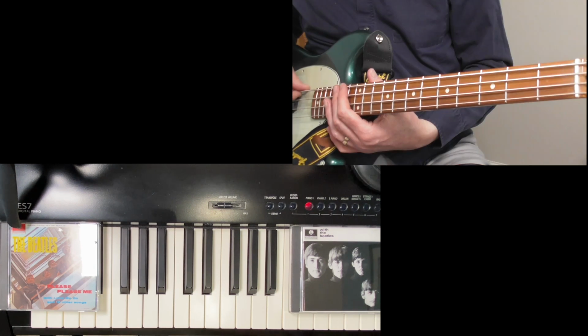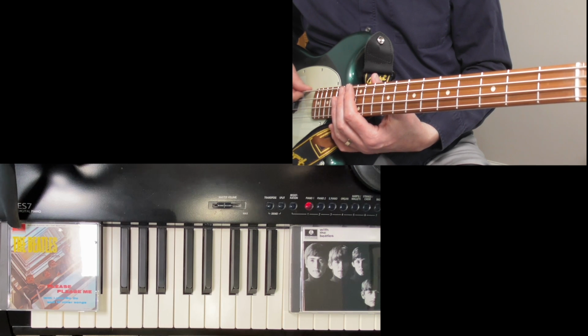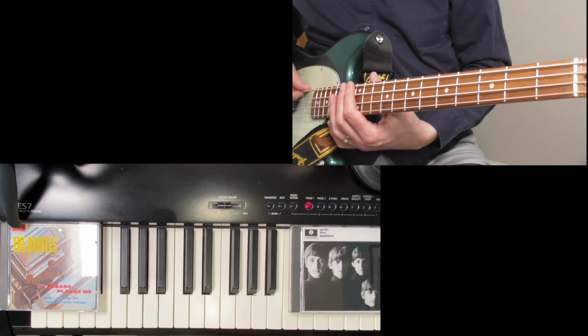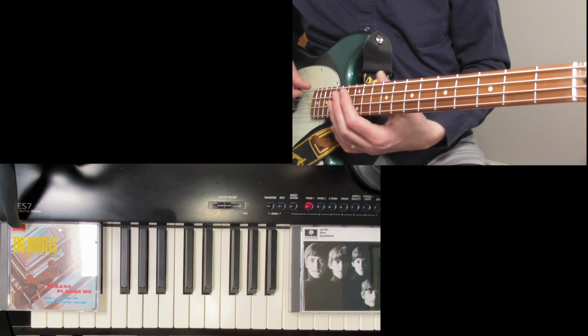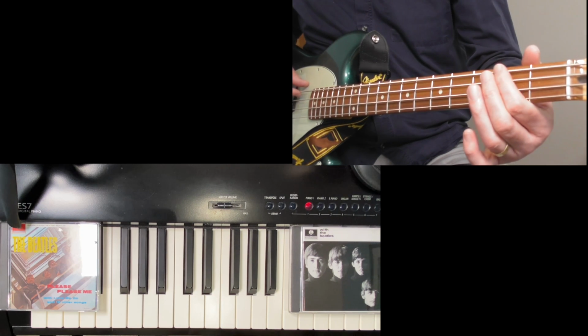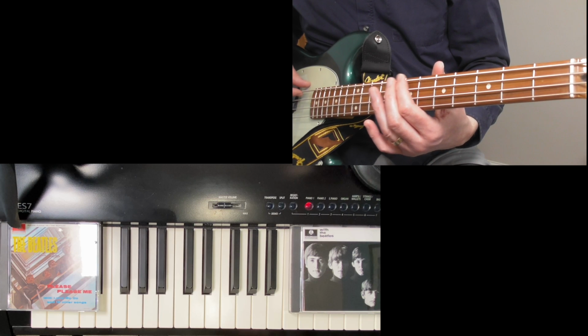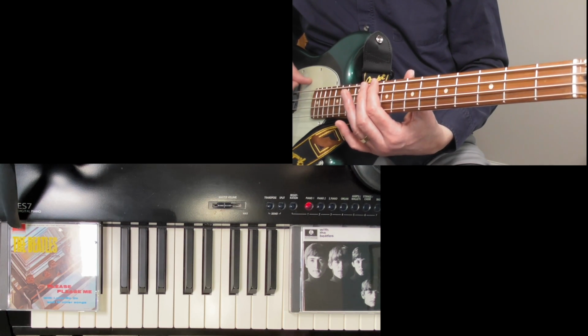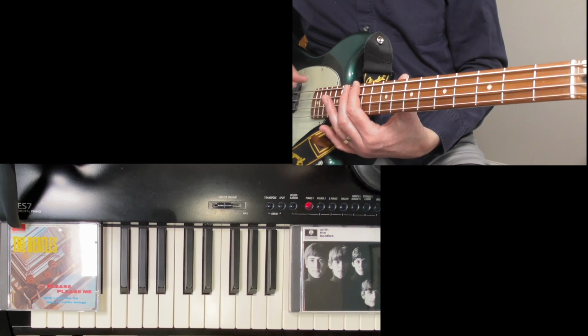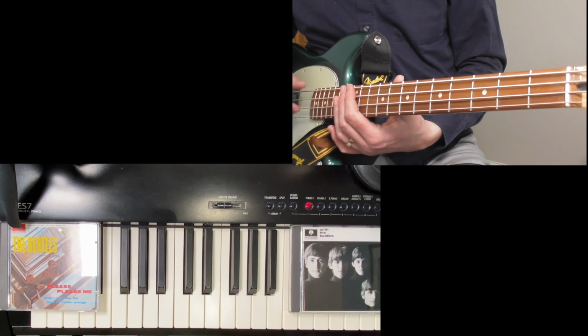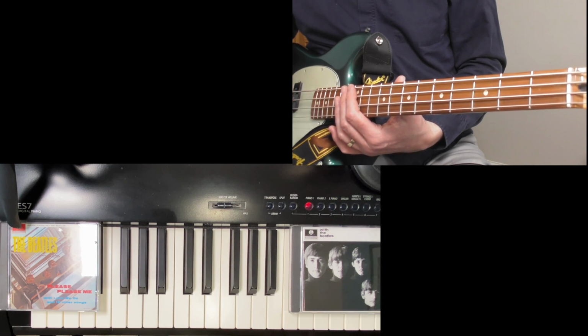Okay, now I wouldn't worry about anything above the 12th fret as a beginner. Just learn those first 12 frets. E, F, F sharp, G, G sharp, A, A sharp, B, C, C sharp, D, D sharp, E. I'm going to show you some easy ways to learn your notes on the guitar, but first of all I'm just going to go through all 4 strings.